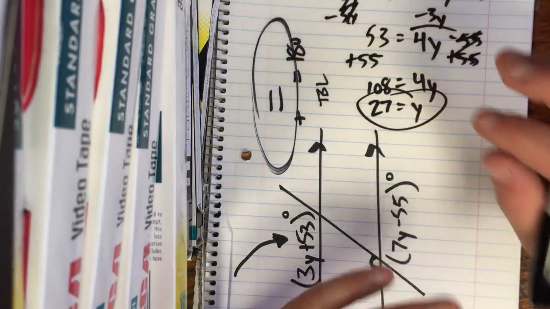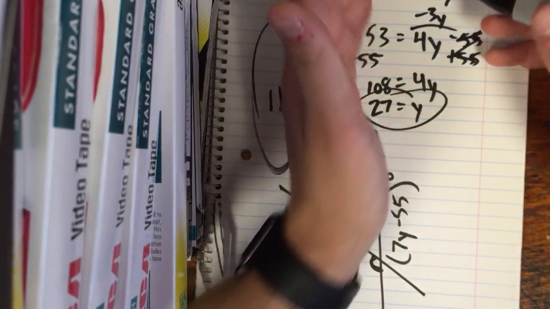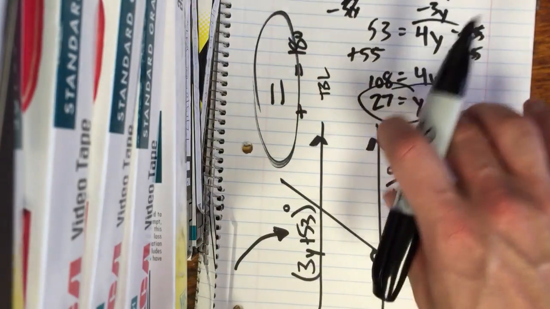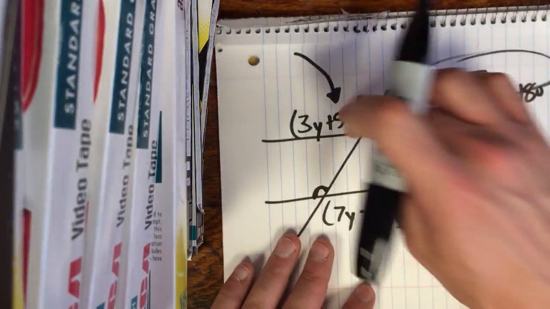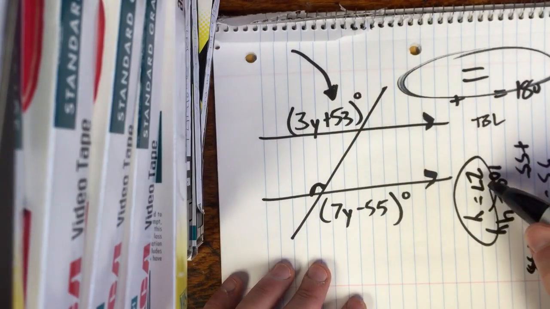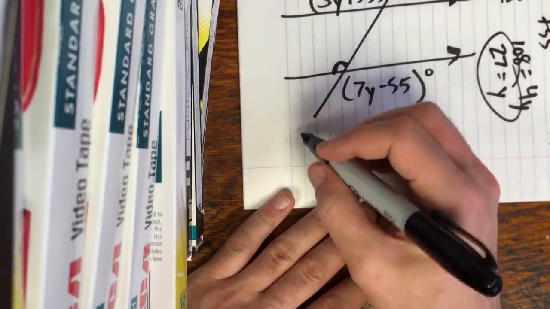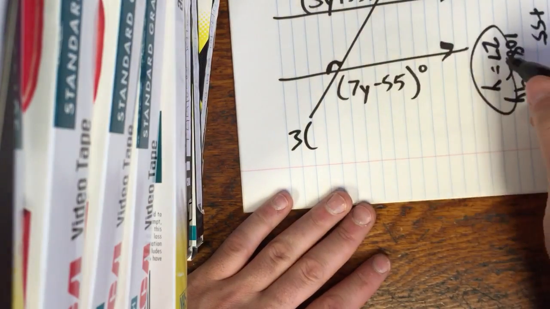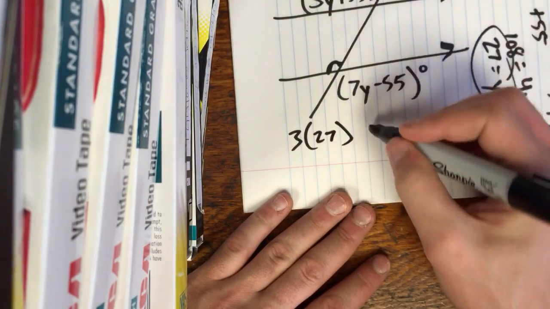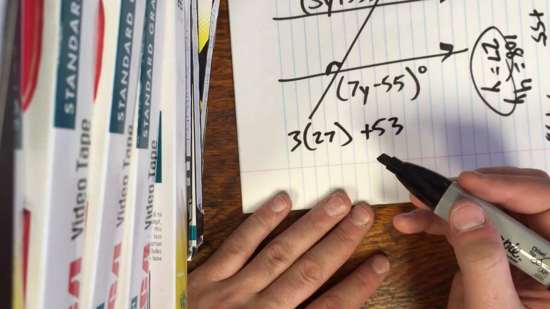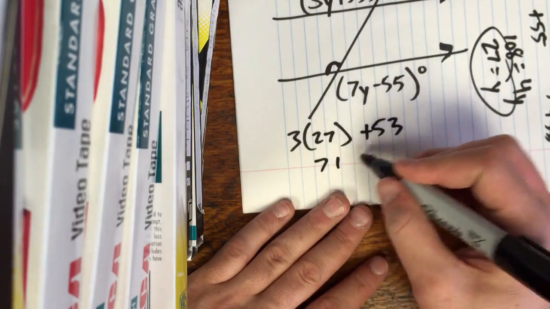Wrong. You're not done. This is where a lot of kids mess up, because they'll do all this work, get a number, and be like, I'm done. I didn't ask for that y. I didn't ask for what y is. I asked for what that angle is. So you've got to plug that 27 in. My y is right there, so I'm going to put in 3 times 27 plus 53. So 3 times 27 is 81, I think, plus 53.